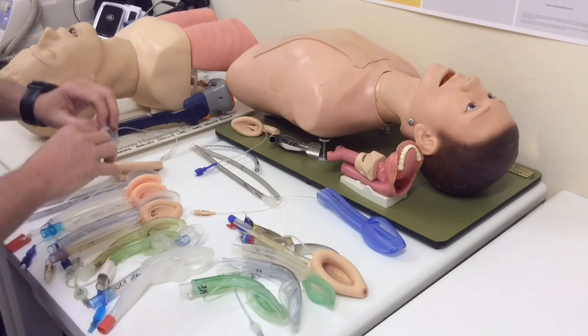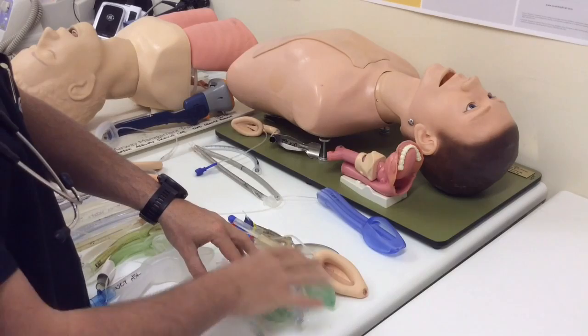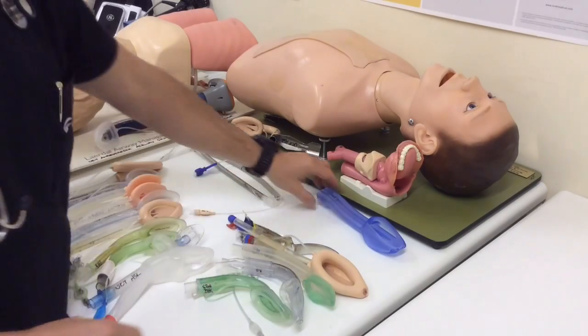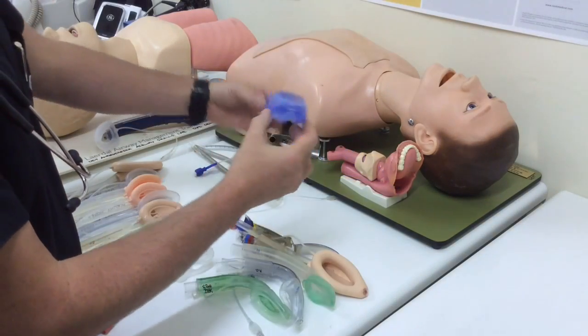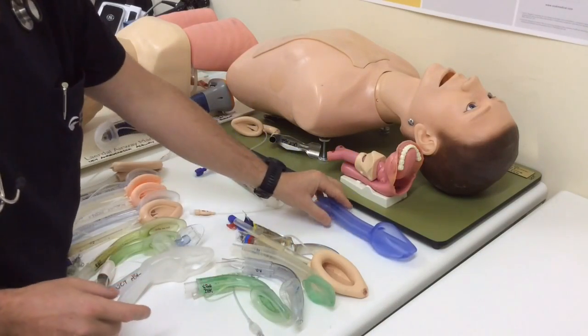So the first generation, simple breathing tube. Second generation, breathing tube with gastric drainage and protection against aspiration. Third generation, breathing tube, gastric drainage, protection against aspiration, and some kind of dynamic sealing mechanism.